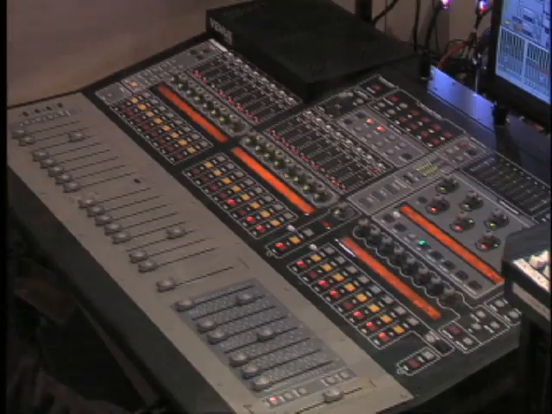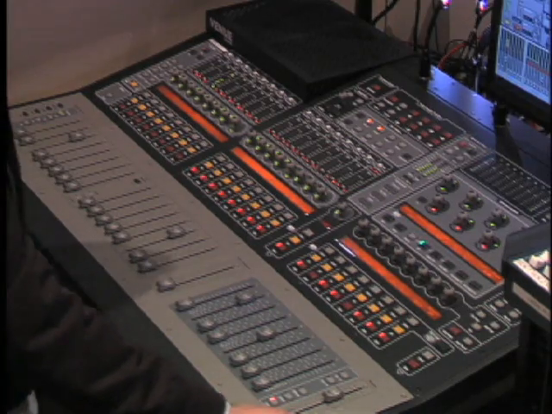I'm Robert Smith. Today we're going to take a look at ducking on the Digidesign Venue SC48. First, let's talk a little bit about ducking.